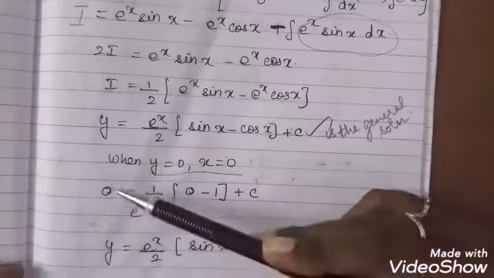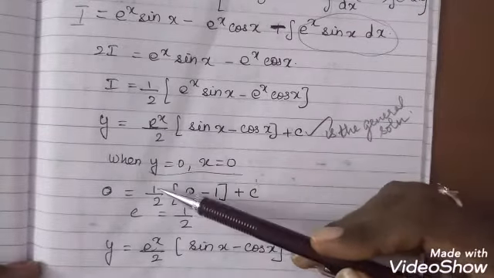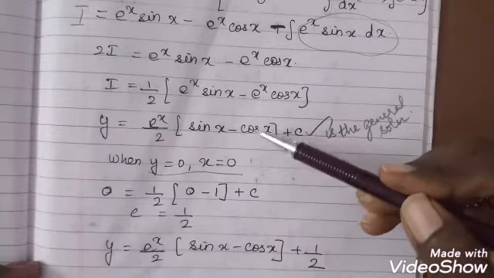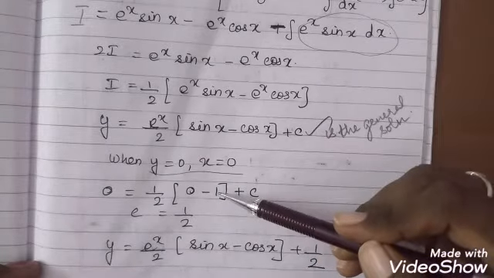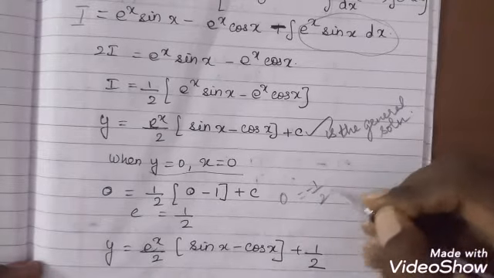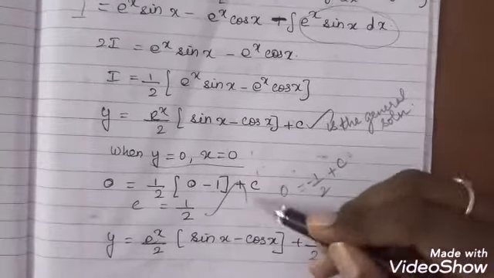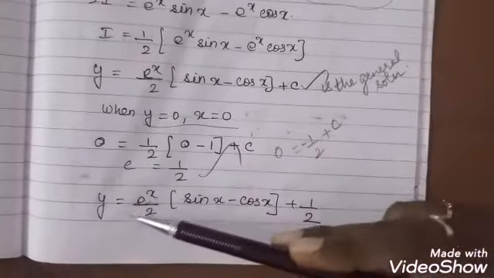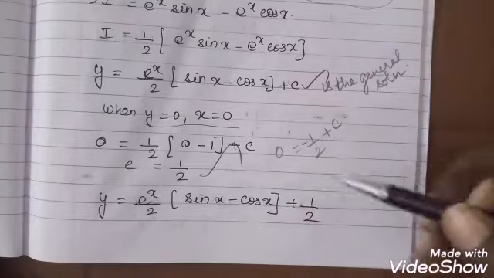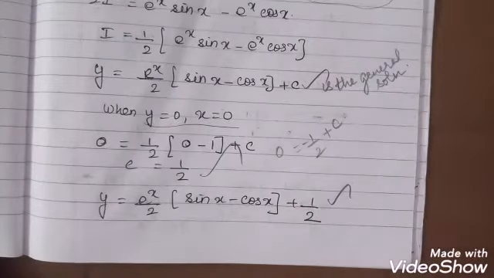When I substitute it, 0 is equal to e power 0, which is 1, by 2 into sin 0, which is nothing but 0, minus cos 0, which is nothing but 1. So you will have 0 is equal to minus 1 by 2 plus c. So what's the value of c you get here? 1 by 2. So what is your y equal to? e power x by 2 into sin x minus cos x plus c, that's nothing but equal to 1 by 2.